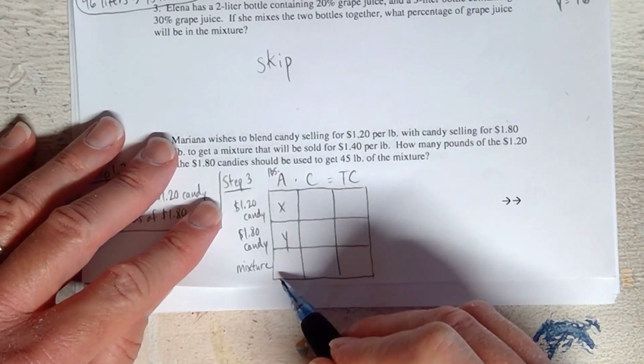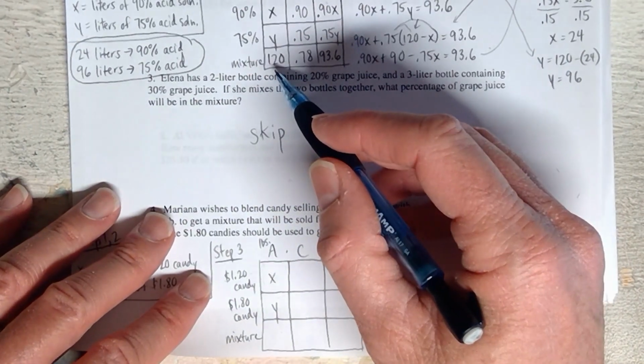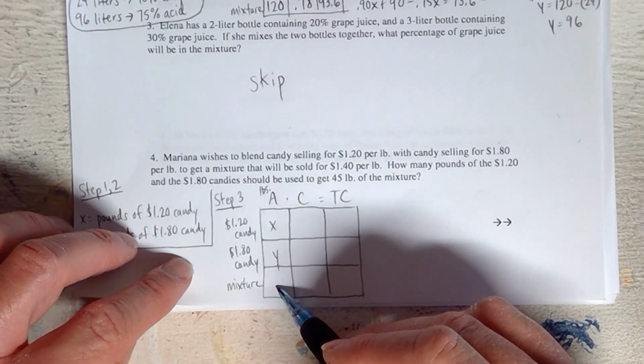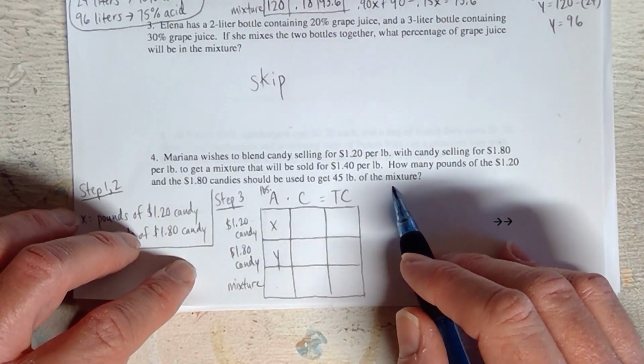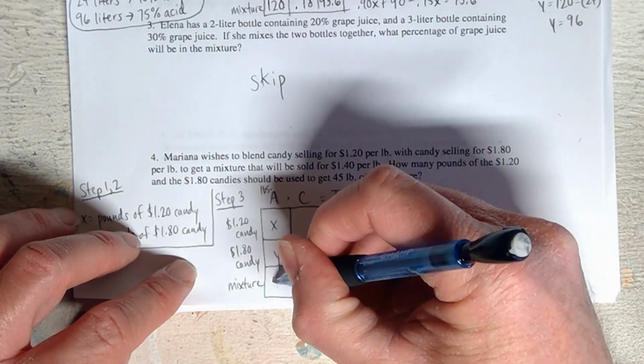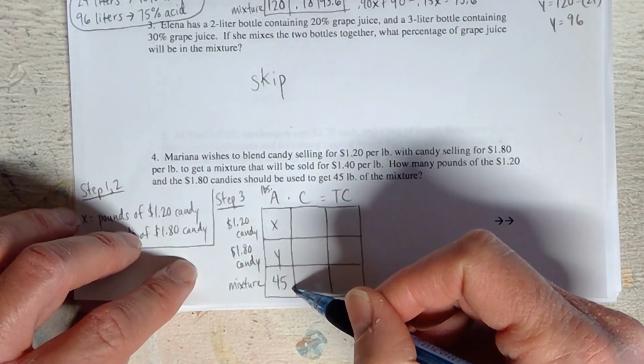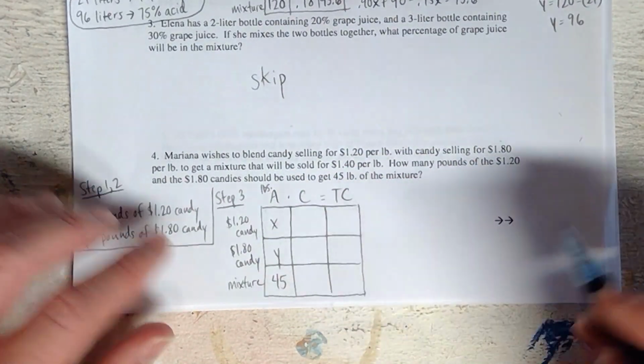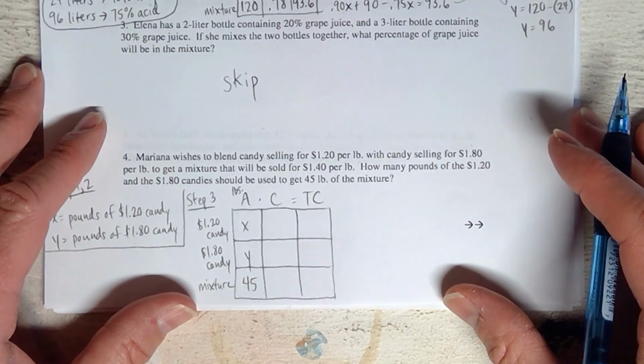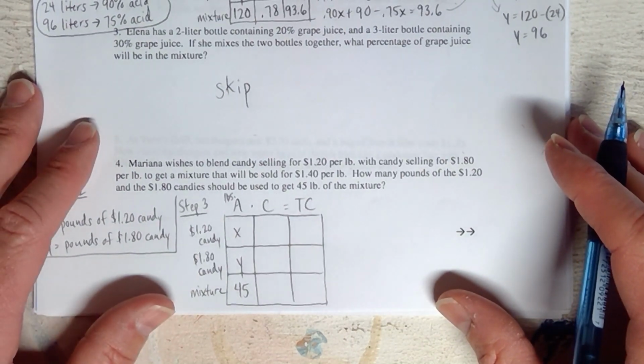And so that's the thing here. We do know what this box is equal to, same as the 120 right there. We know what this box is equal to. They tell us that the mixture is 45 pounds. So don't say, oh, this box here is equal to x plus y. No, put the 45 in there, okay, if you know what it is.